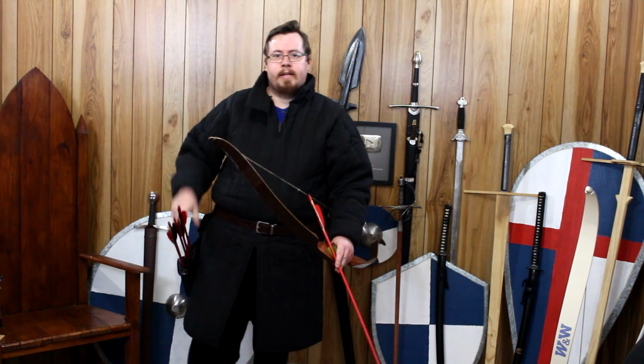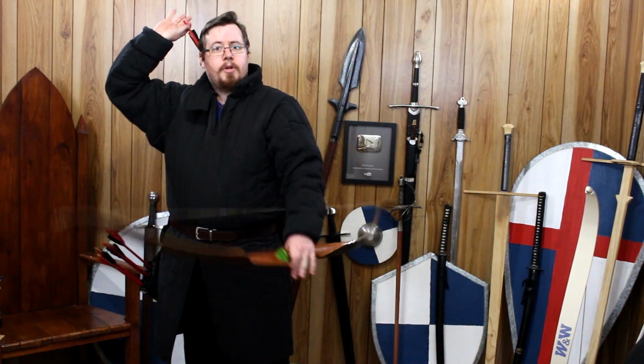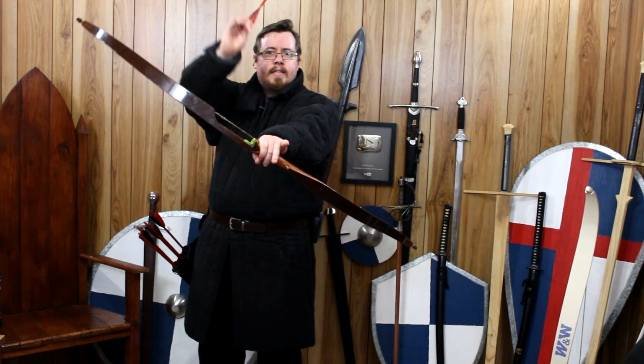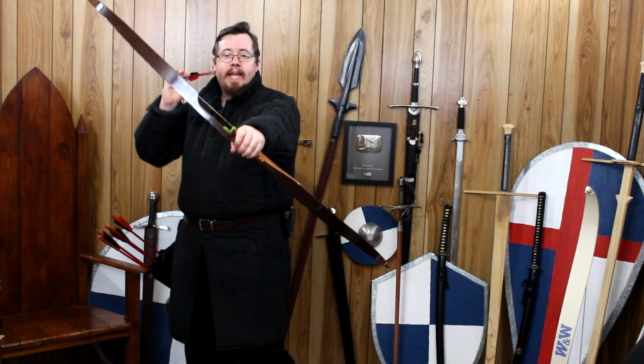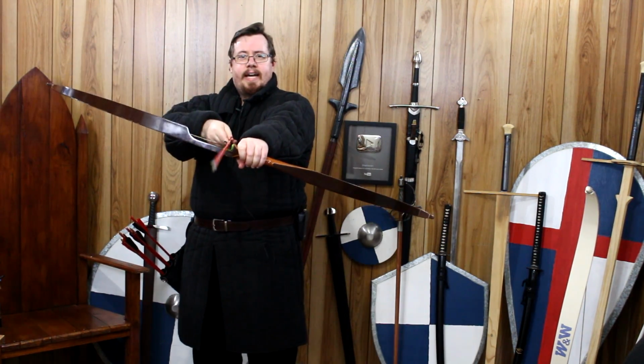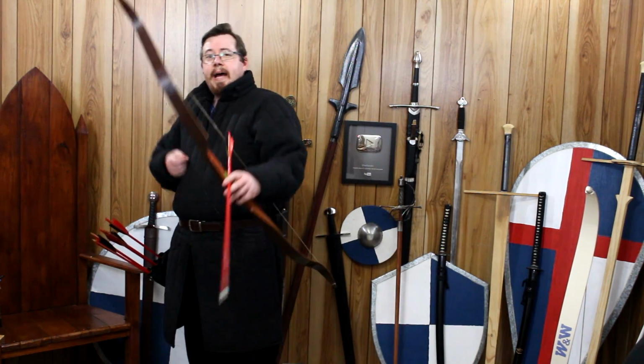So if the quiver was on my back, and by necessity I have to pull it out from here, suddenly by just angling my bow a little bit this way, as soon as I bring the arrow down, guess which side it's on? It's on the right side, it needs to be drawn back and shot.